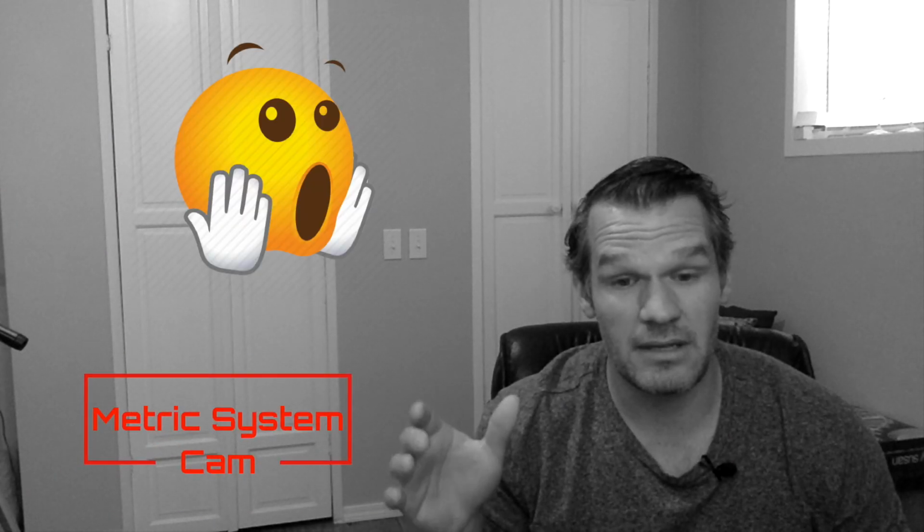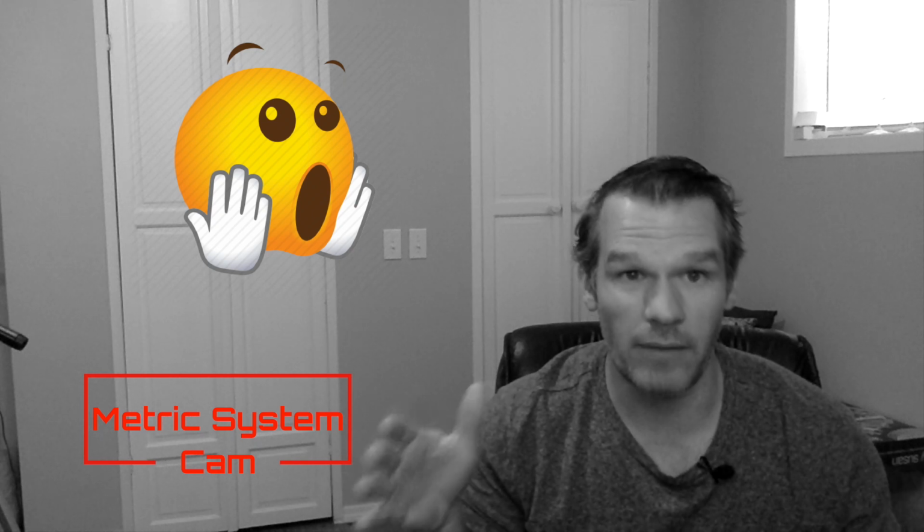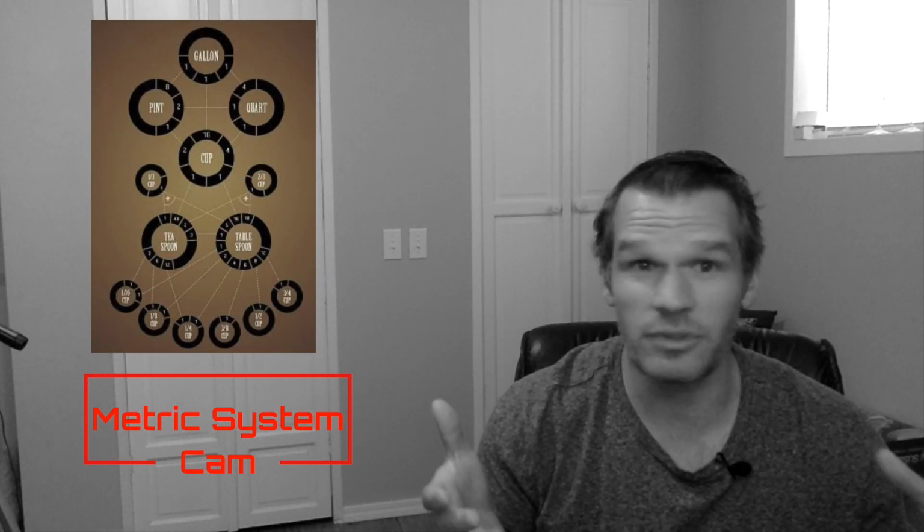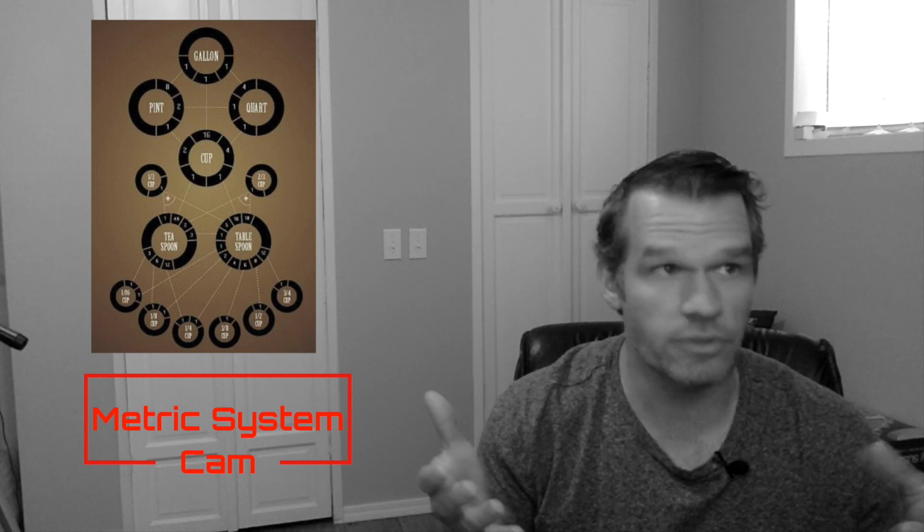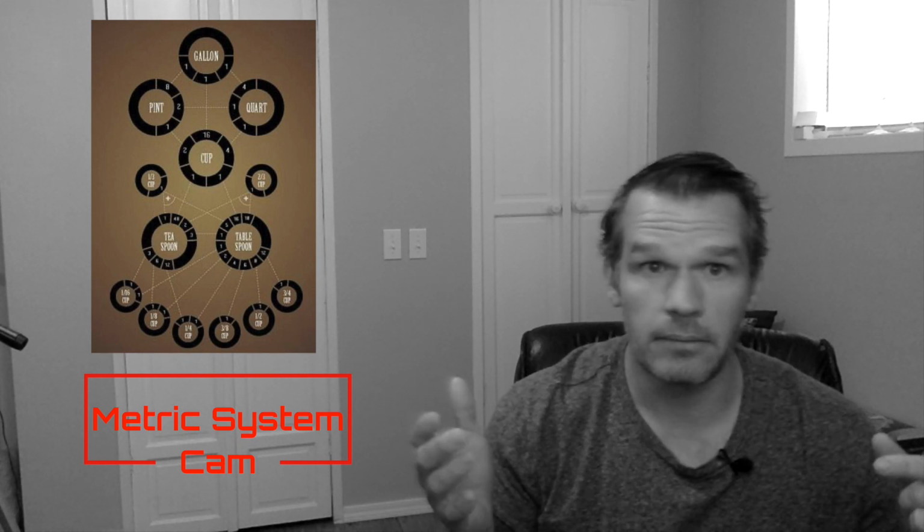And one quick point on the metric system, sorry, but I am a fan of the metric system, especially in winemaking. Because grams per liter is easy, that makes sense. Parts per million is easy, that makes sense. I still don't know if I'm totally sure how many quarts are in a gallon or how many ounces.